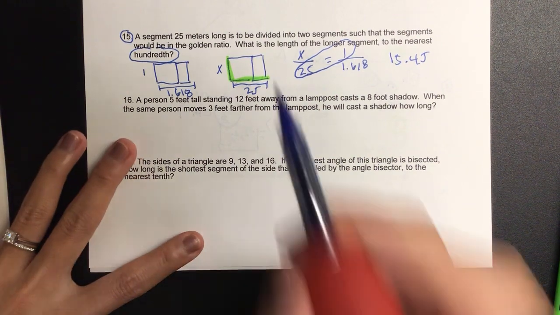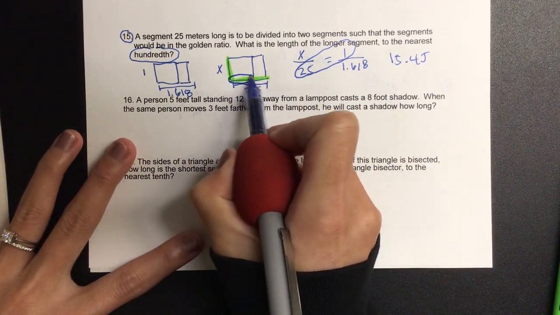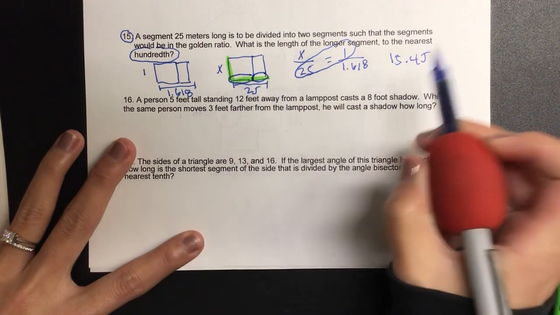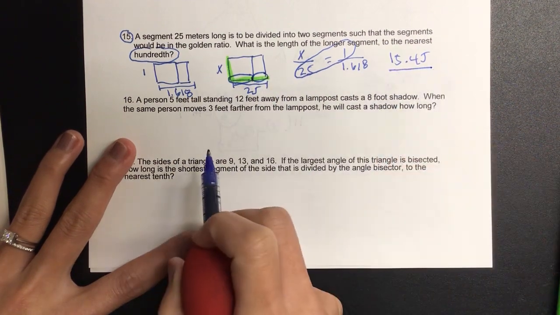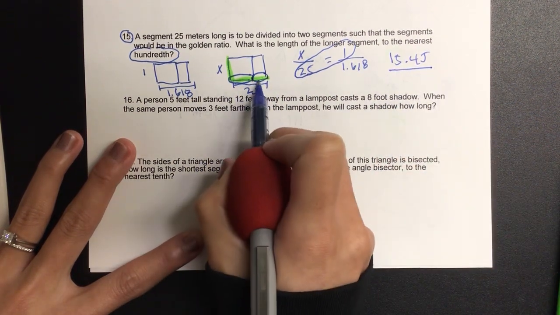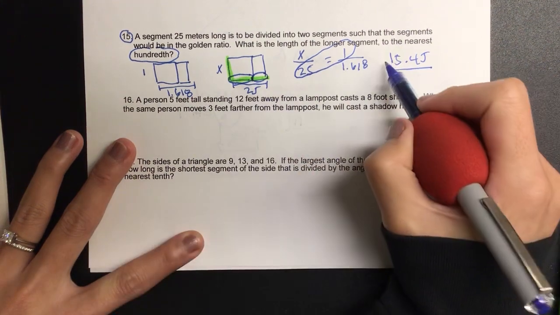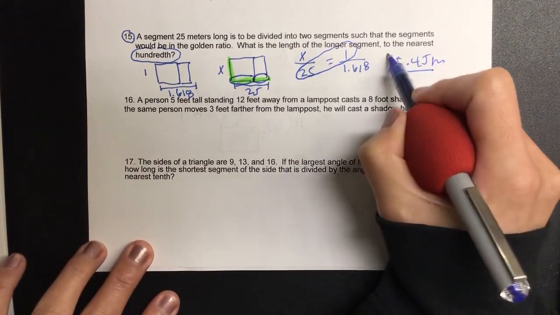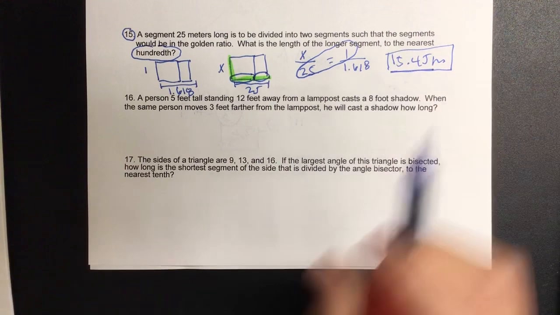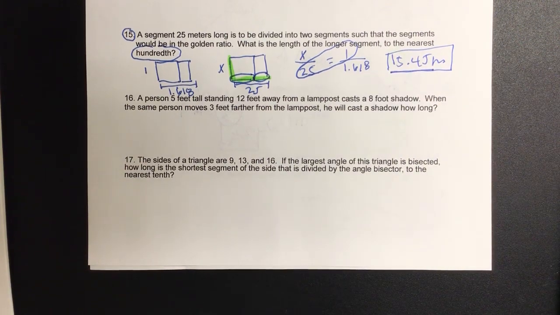So let's see what that means. The question was saying it's being divided. Here's a longer segment, here's a shorter segment. Is 15.45 referring to the longer segment of the 25 or the shorter segment? Longer. It's the longer one, so that is our answer. If it were to be shorter, how would I find the other side? Subtract it from 25.